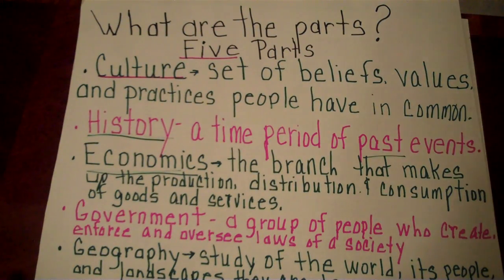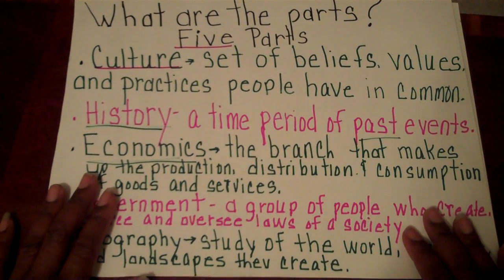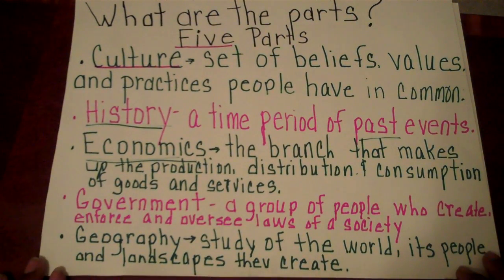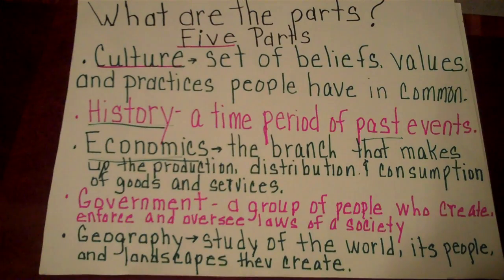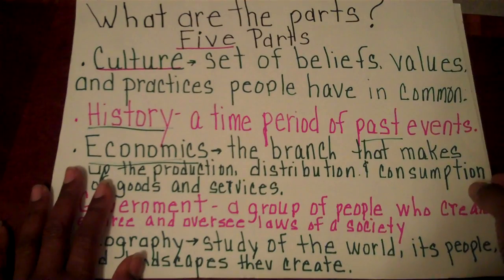Geography is studying the world, its people, and the landscapes they create. Now, when you think about landscapes, people always associate geography typically with just learning about where something is on a map. But geography actually is talking about the world, its people, and how they interacted with those landscapes. That's why we need to understand the geography of where they were.